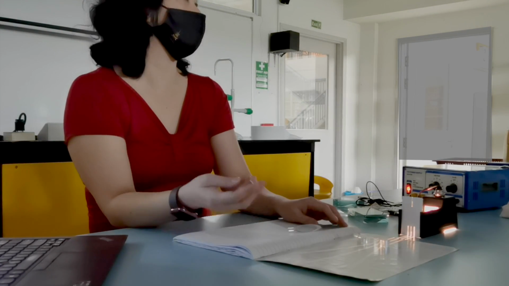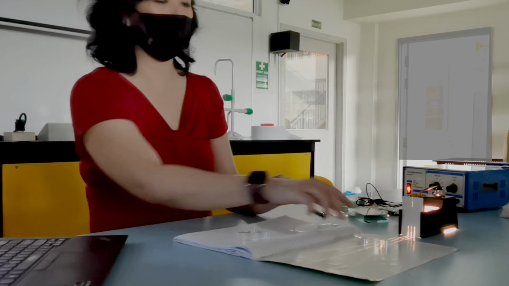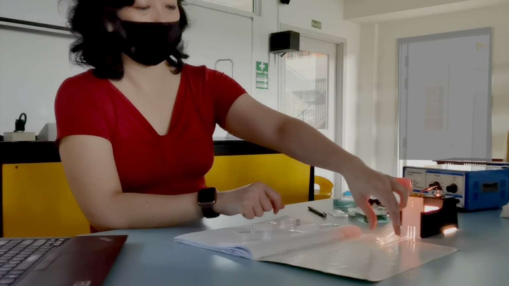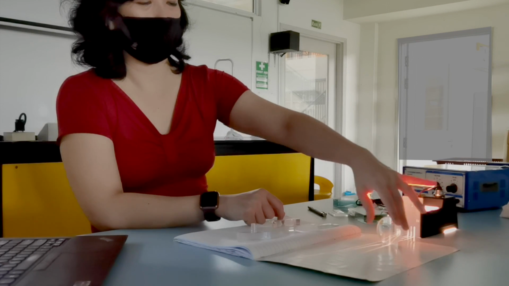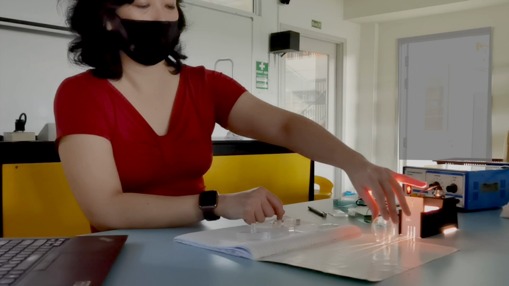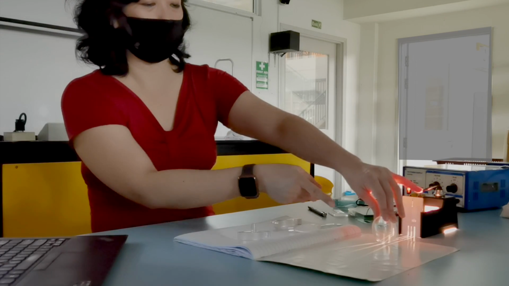So again, this is just to show students how the light rays would behave when they pass through the lenses. There's also an actual concave lens. This one is easier to see somehow. Why? Because of the lack of focus. Like this one, the focus is forward, so that's why it goes quite far. But this one, the focus is at the back.